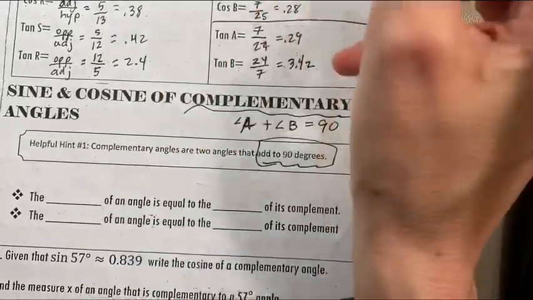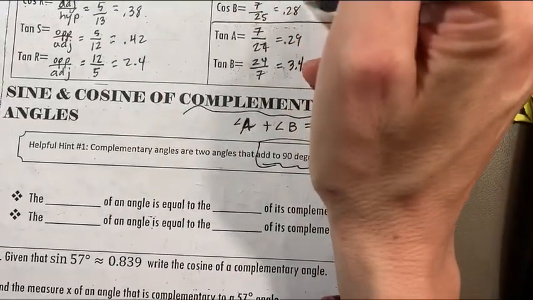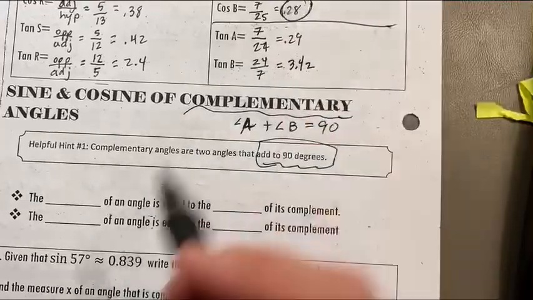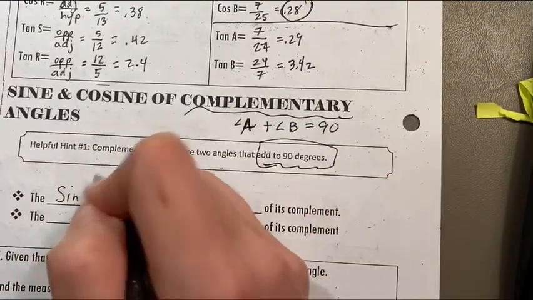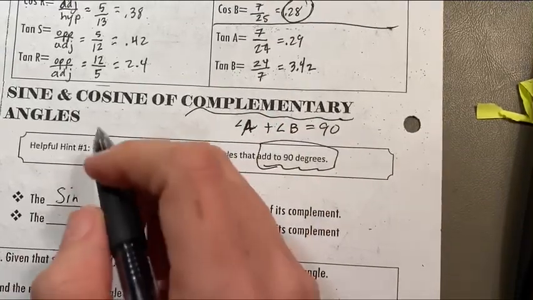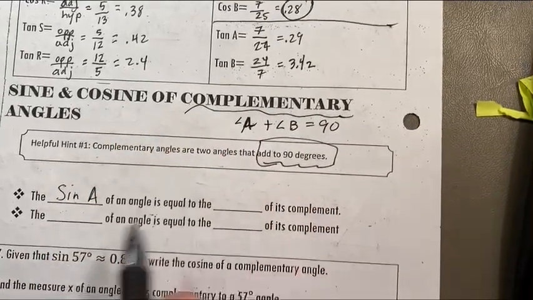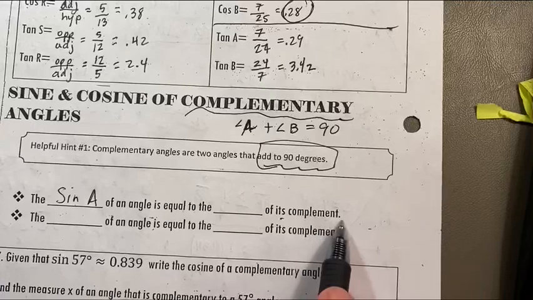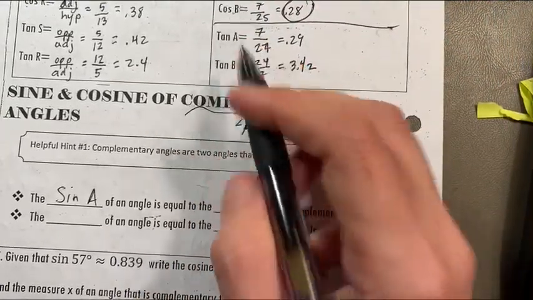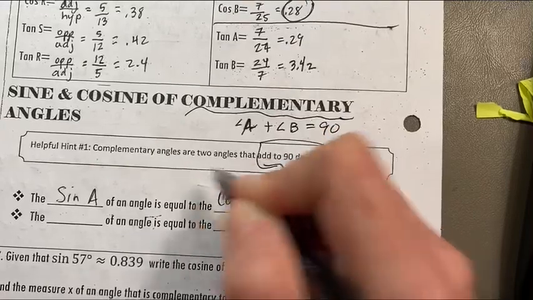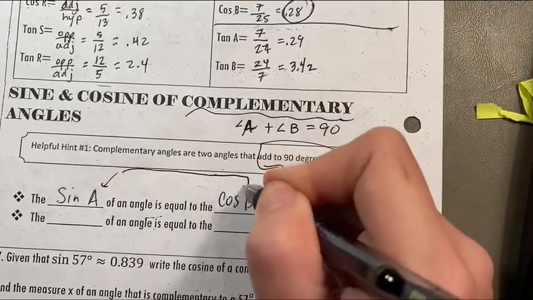Notice here, we saw that the sine of A was equal to the cosine of the complement. And A and B are complements, right?